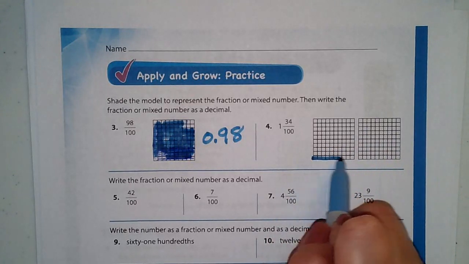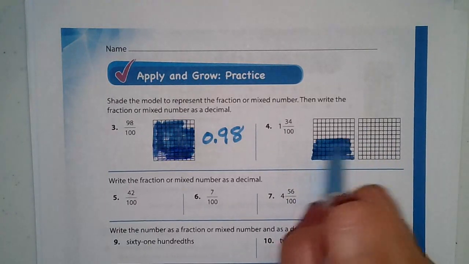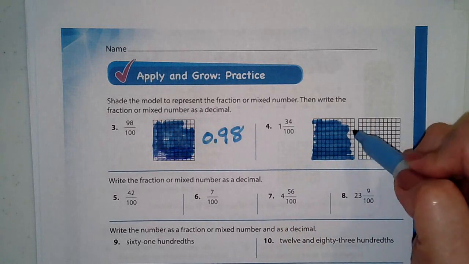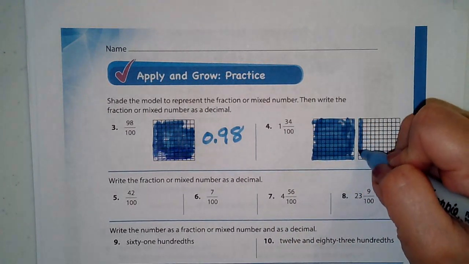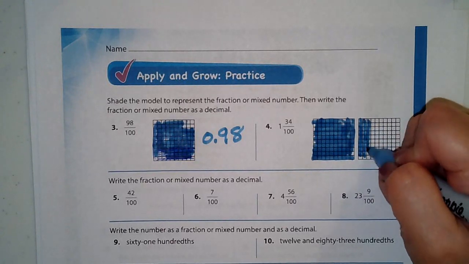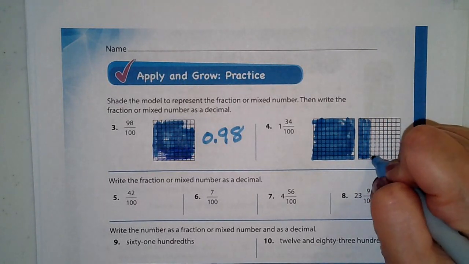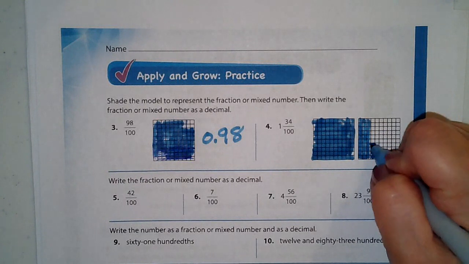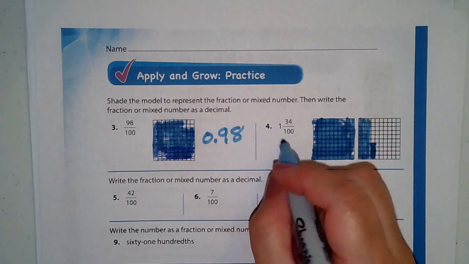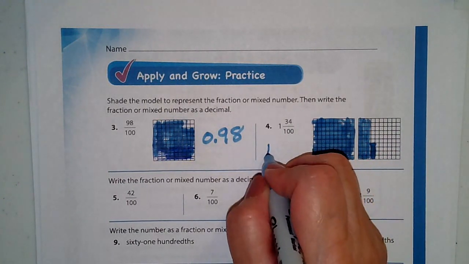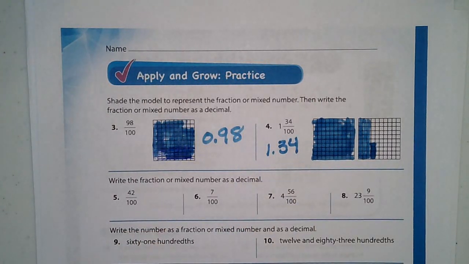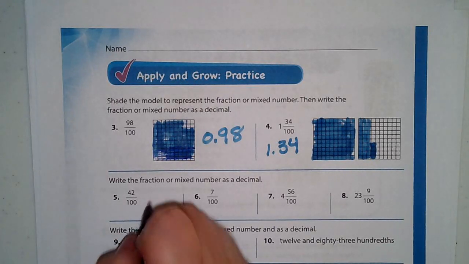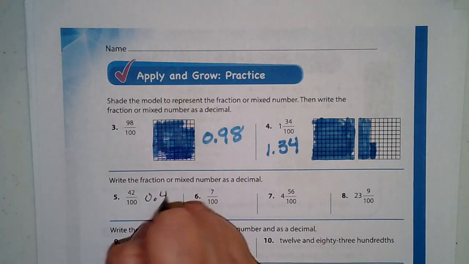Number 4, 1 and 34 100ths. Well, this 1 whole square here is going to represent the 1, and then 34. That's 3 columns. 1, 2, 3. And then 4, 1, 2, 3, 4 hundredths. Okay, and you write it as a decimal this way, 1.34. Write the fraction or mixed number as a decimal. So 42 hundredths is 0.42.